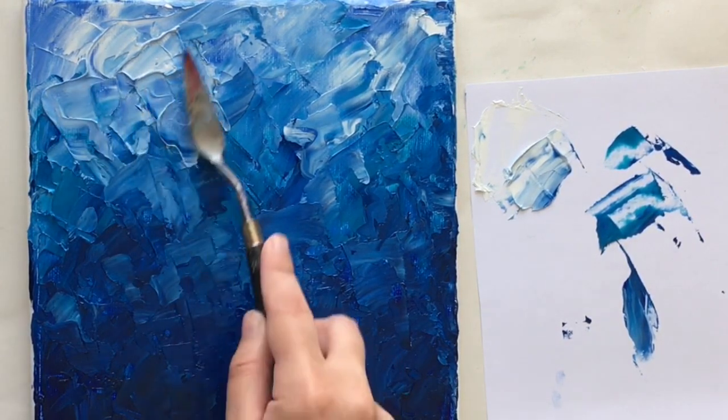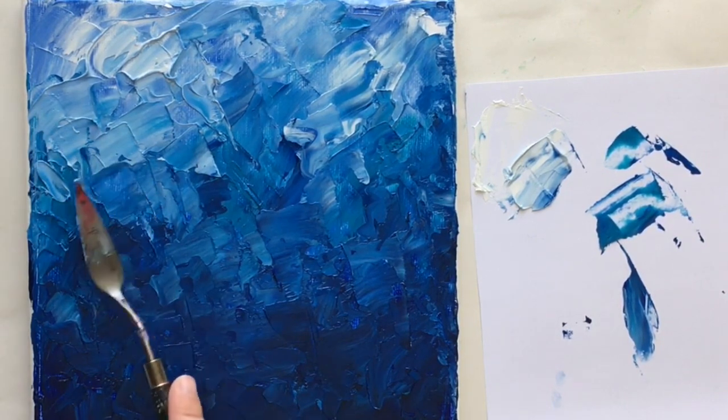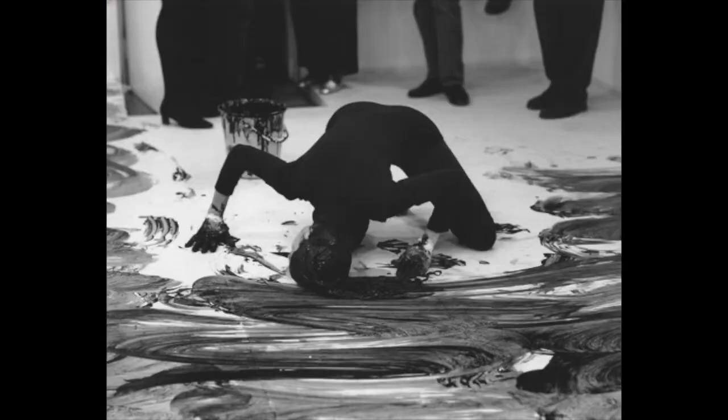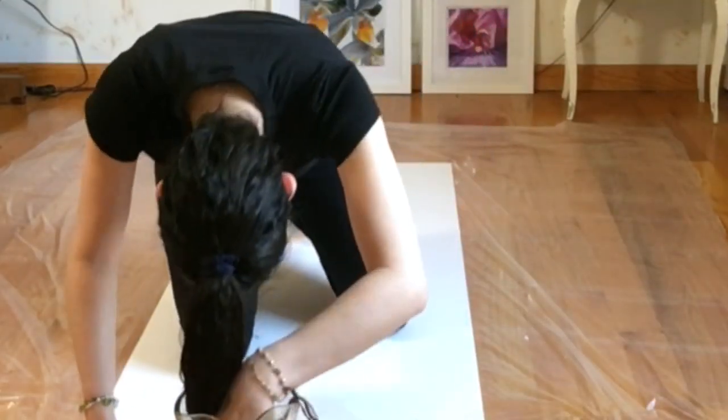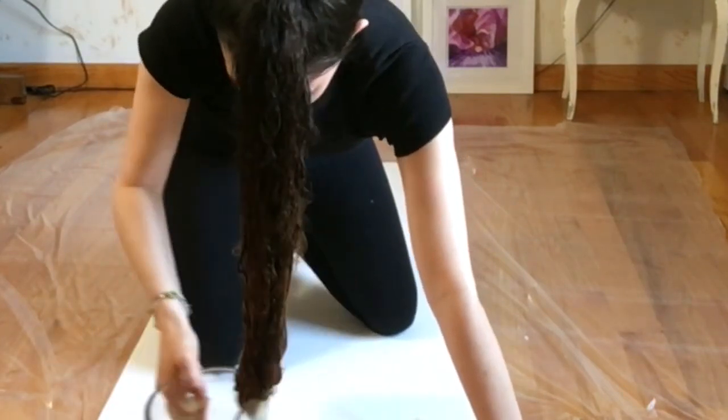Now that we understand what texture means in a more traditional painting, let's consider what texture can mean when we're thinking outside of the box, like Janine Antoni, for example. Janine Antoni is a contemporary artist. One major motif in her work is using the body as a tool. We are looking at a reenactment of Janine Antoni's performance piece called Loving Care by Jess from ArtistYear.